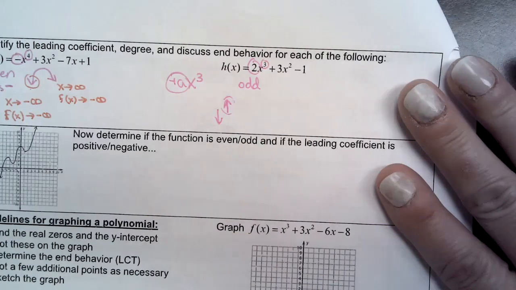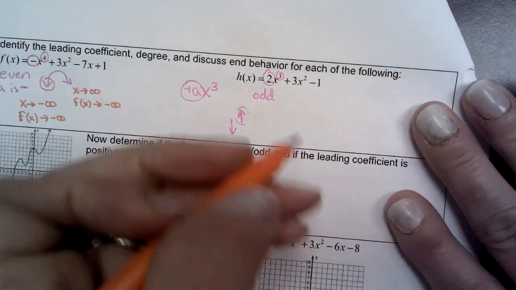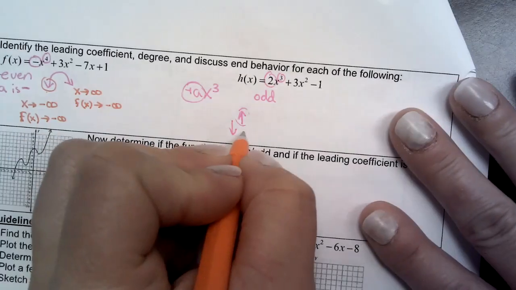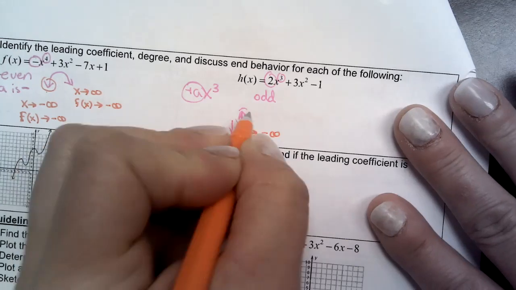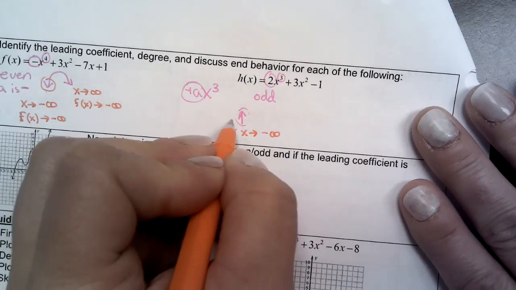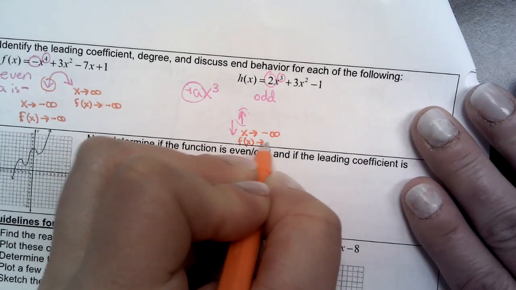So the right side ends in that direction. Now I can write my end behaviors here. I'm going to start to the left. So as x approaches negative infinity, and you see I draw these arrows so I can refer to them, as x goes to the left, so that's this one, my y value goes down.